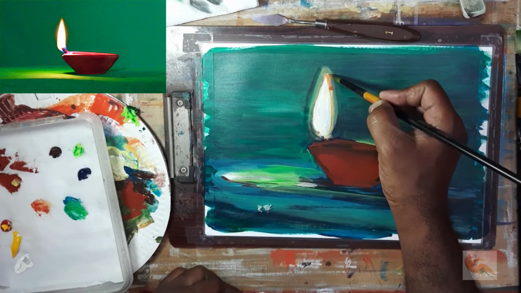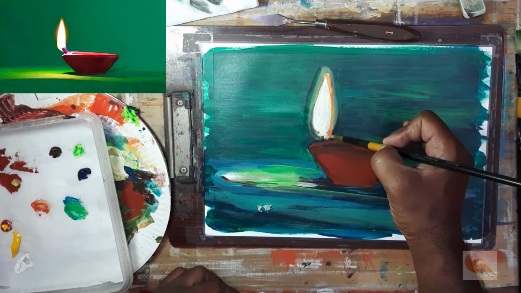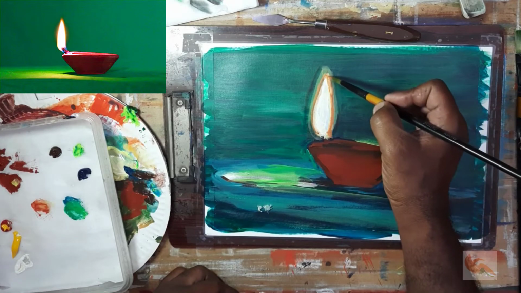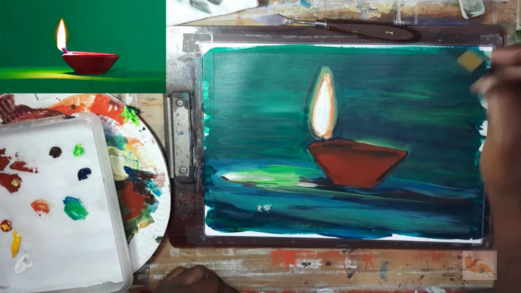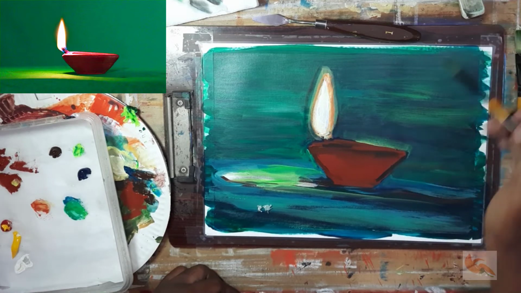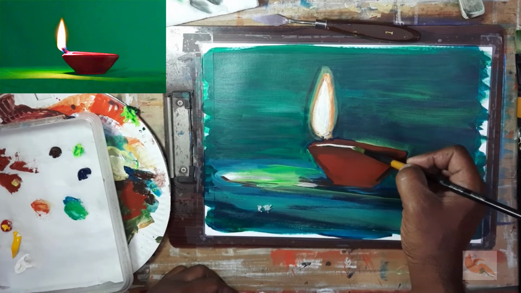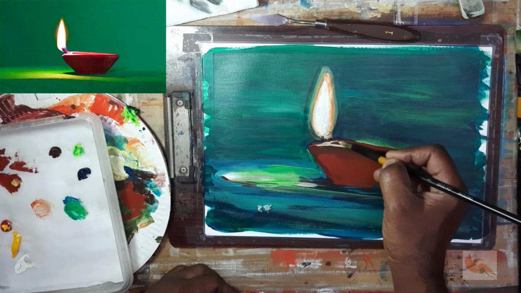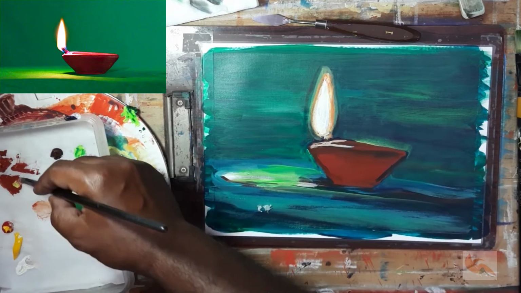Now we'll add the glow of the flame. The value will be slightly darker than the center on the outskirts. To make the flame glow, we need to add some thinned down yellow orange so that some amount of the background is also seen through the translucent glaze. Slowly the flame will be orangish as we paint the outer extent of the flame. Also there will be a small bluish glow at the bottom of the flame.